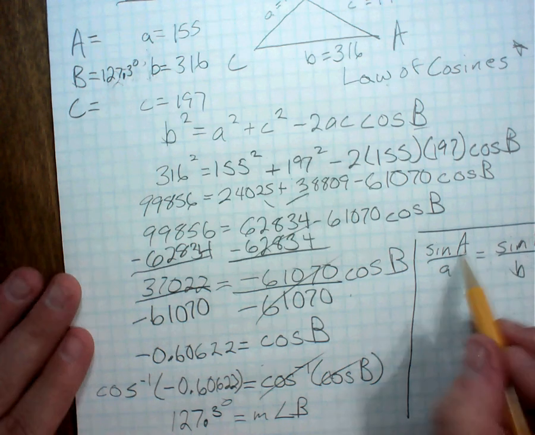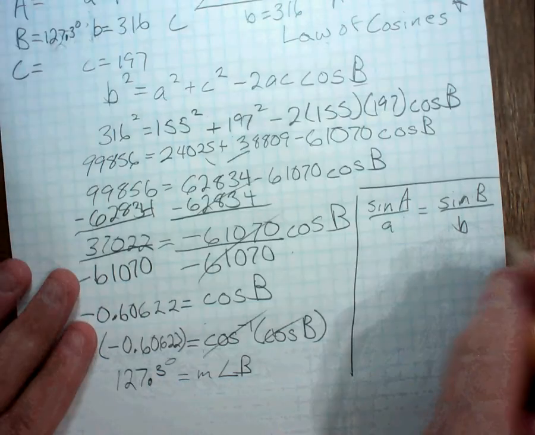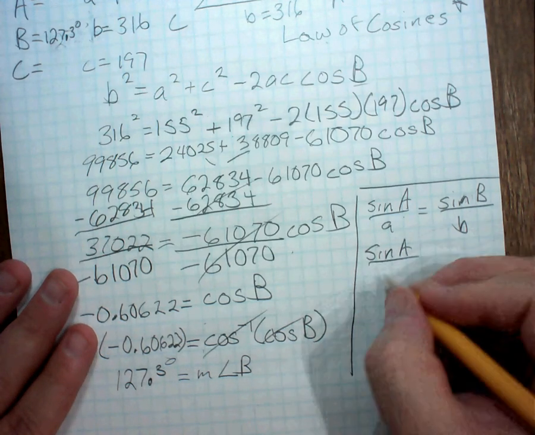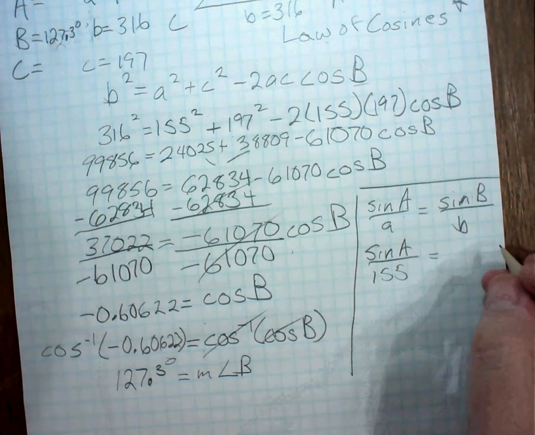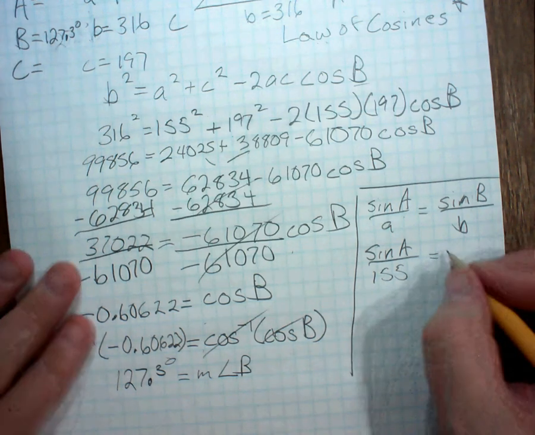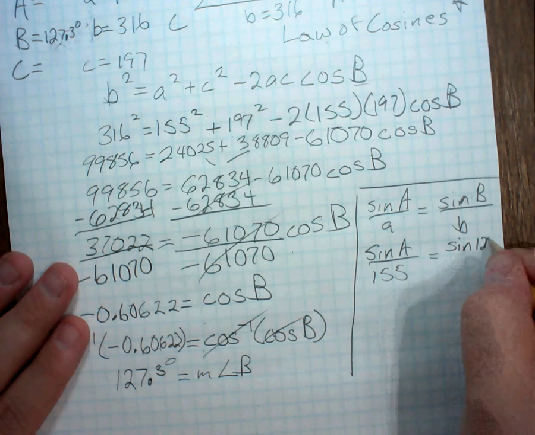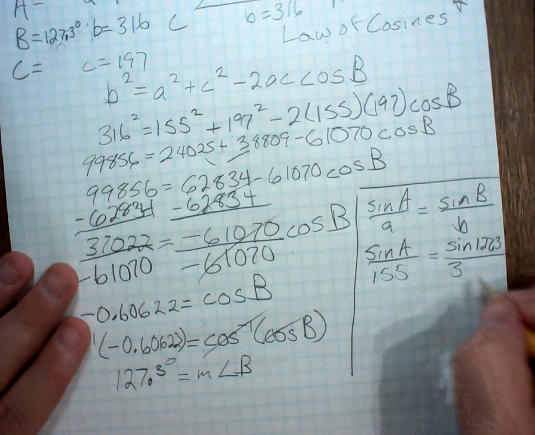This is law of sines, this is law of cosine, so we got to do both. That is sine of capital A over lowercase a, which is 155, is equal to sine of B, which is 127.3, all over b, which is 316.